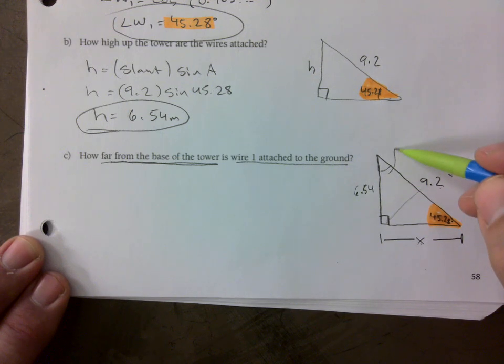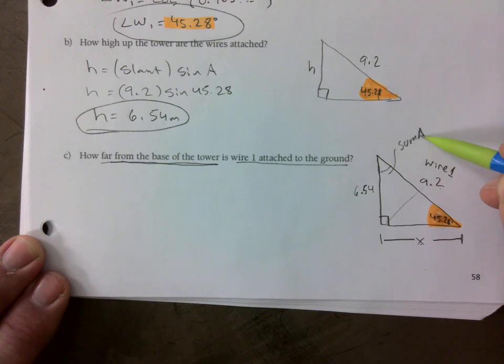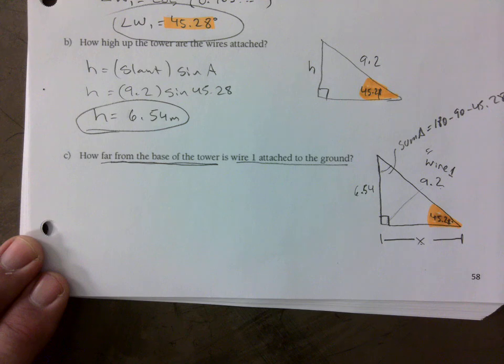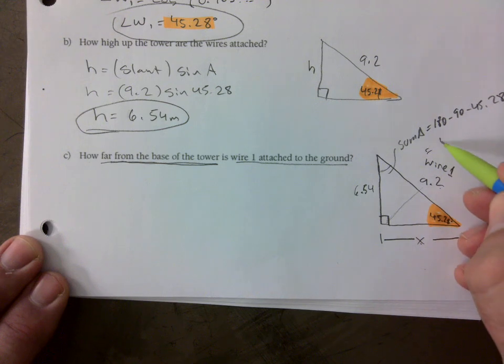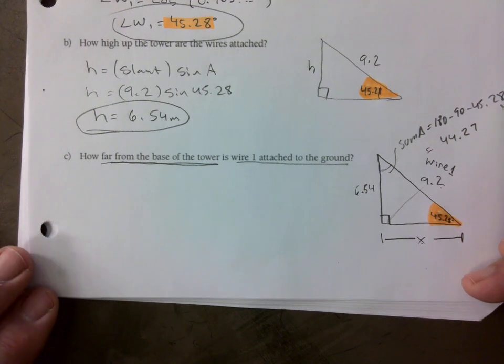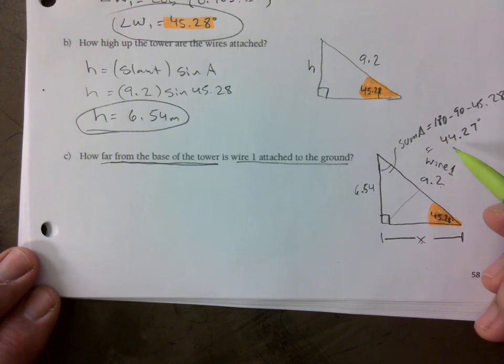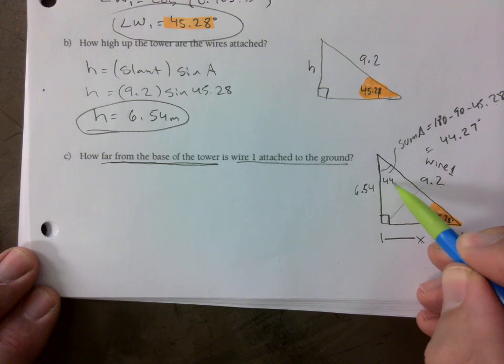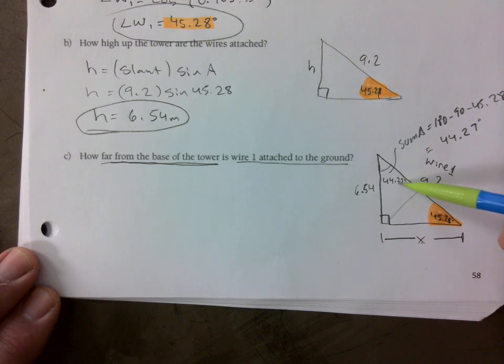So we can actually say this is sum of triangle. So that's 180 minus 90 minus 45.28. I think I used Pythagorean theorem. So that's 44.27. Very close to that one. Okay, so now you know this one. So that's going to allow us to solve for that one.